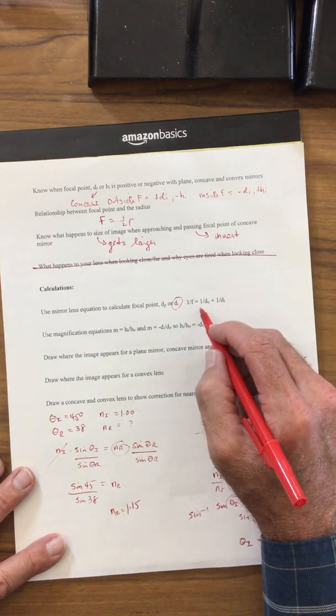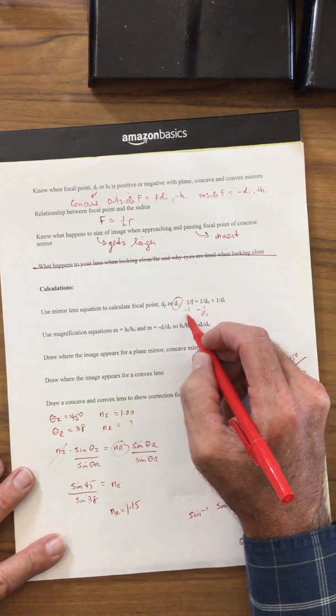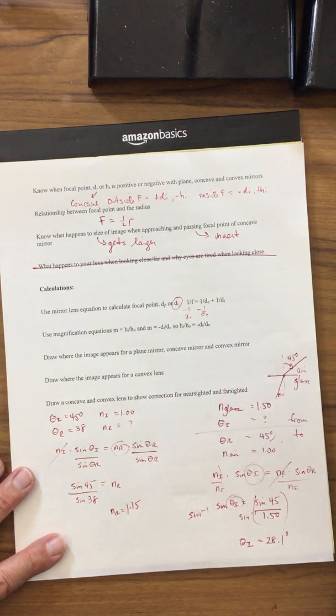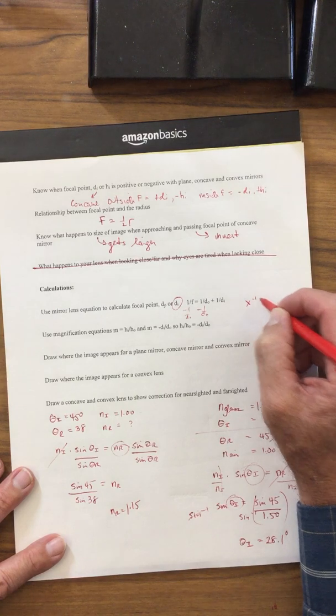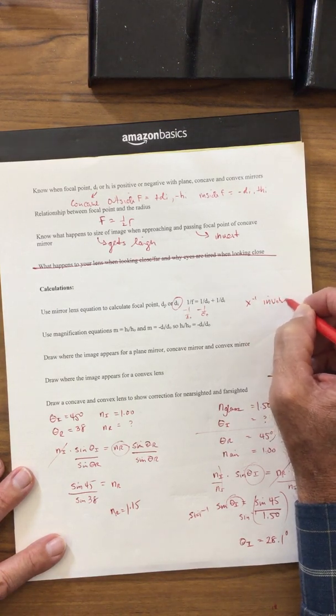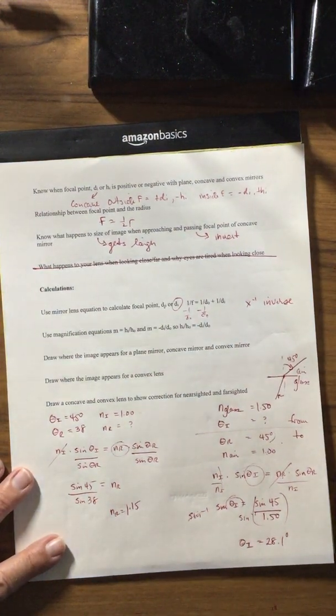So you're going to be subtracting 1 over DO from both sides. That will give you the inverse of this. And remember to use the inverse button on your calculator. Once you get your answer, you have to take the inverse of the answer.